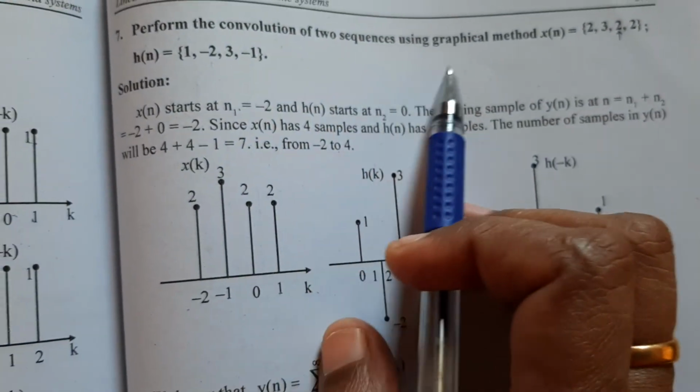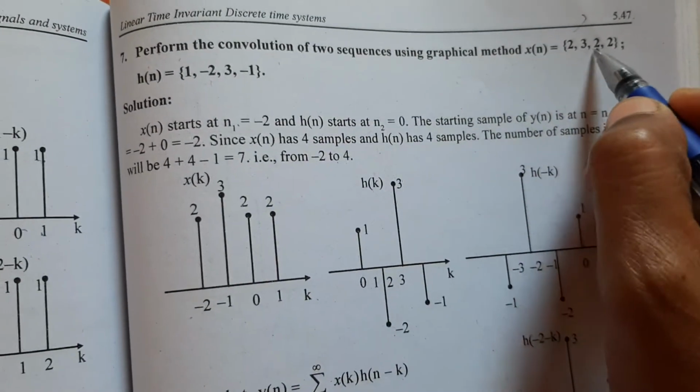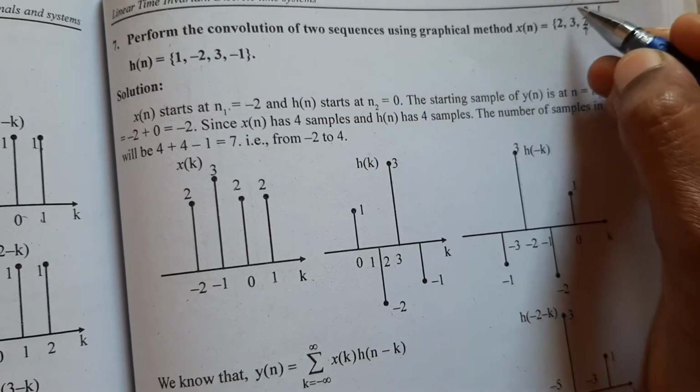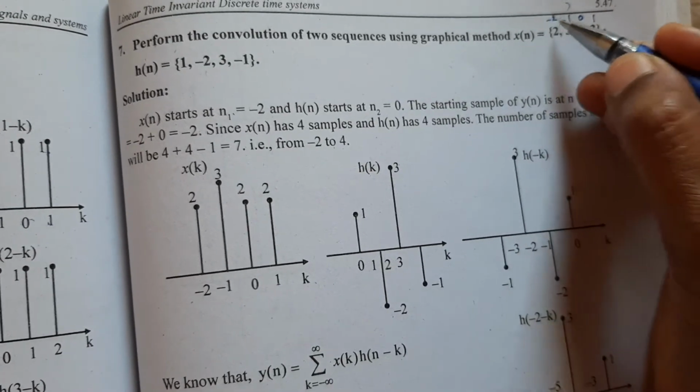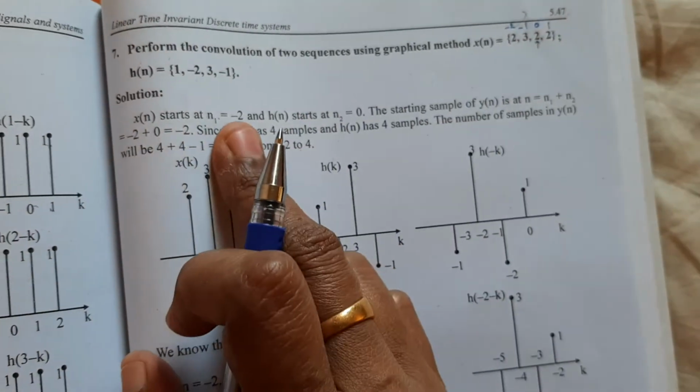Perform the convolution of two sequences by using graphical method. See here, x of n is given as 2, 3, 2, 2. Okay, so the arrow mark is given, so it is the 0th value, this is 1 value, this is minus 1 and this is minus 2. So here the starting value is minus 2. Okay, so n1 value is minus 2.